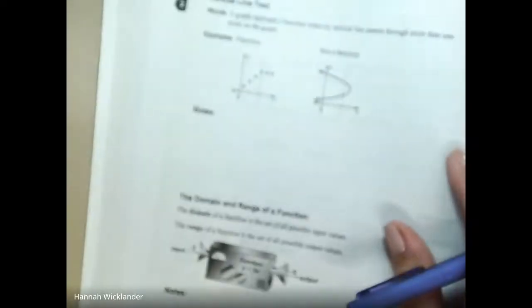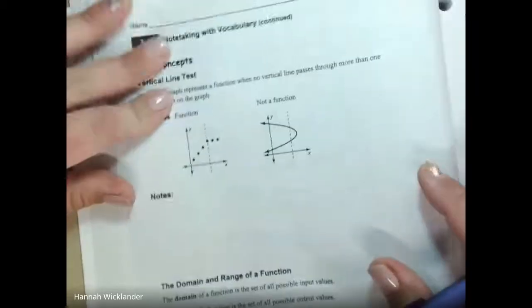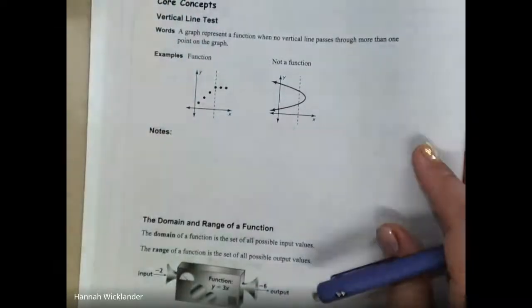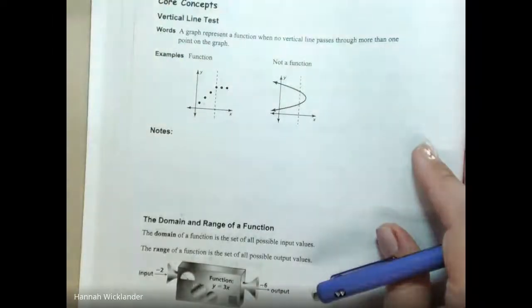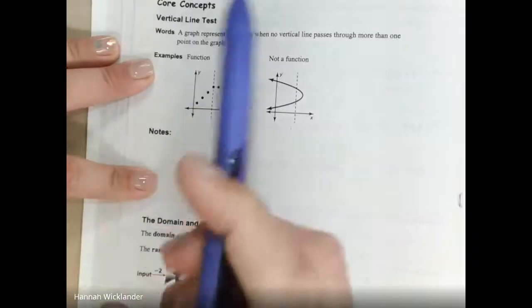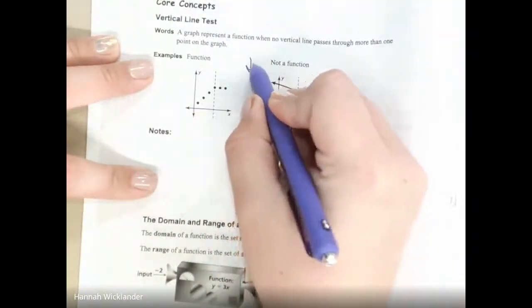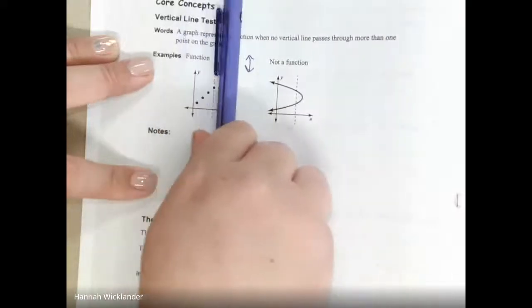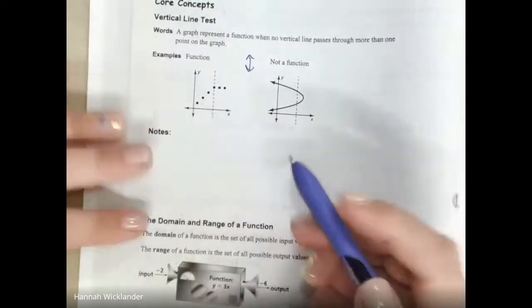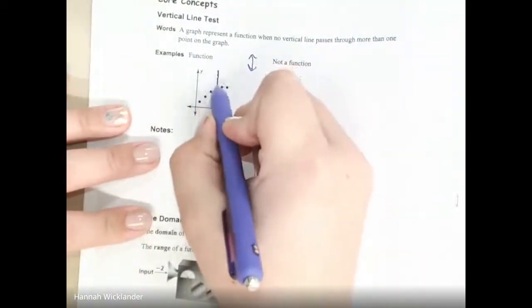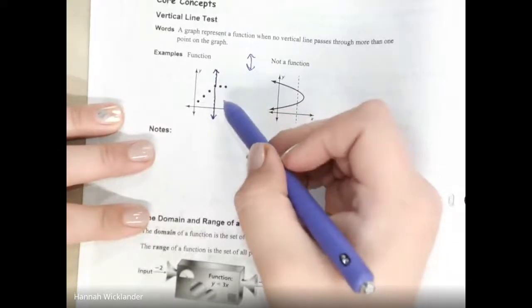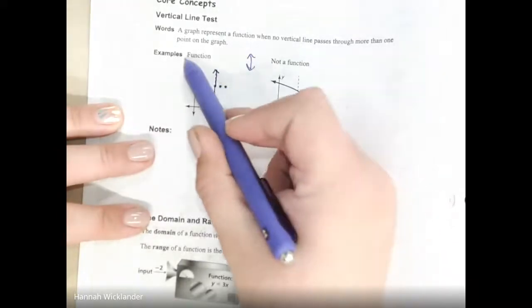Okay. So another way to determine if it's a function is what we call the vertical line test. A vertical line goes up and down. So if we place a vertical line on our graph, only one point on the graph should pass through it. Right here, I'm going to darken my line. This purple line is a vertical line, and it only goes through one point. So yes, it's a function.